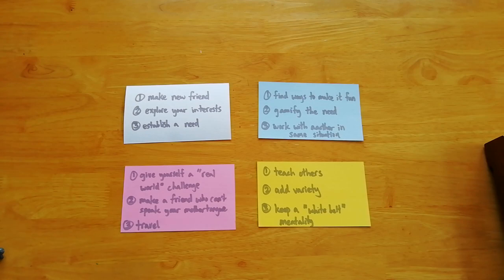The first thing I think you can do is to teach others. You will learn better that way and keep rekindling your interest that way because you'll connect to their excitement that they have when they're first starting out. The second thing you can do is you can add variety into your study routines. You can study in ways that you've never studied before.